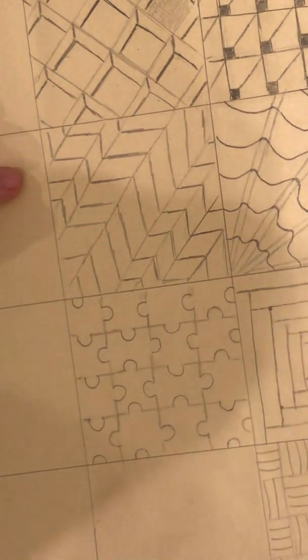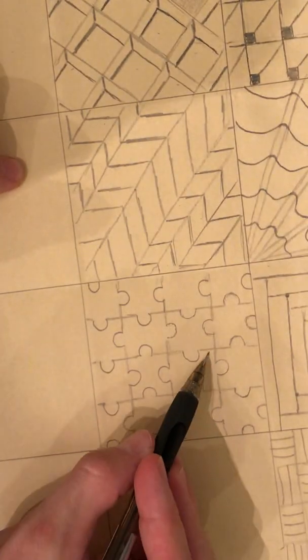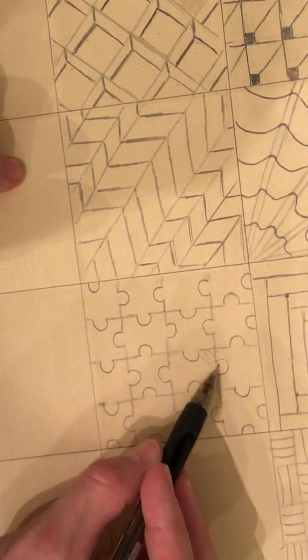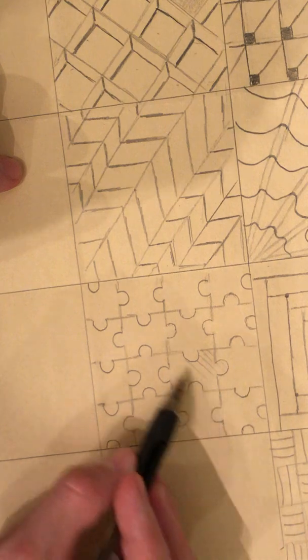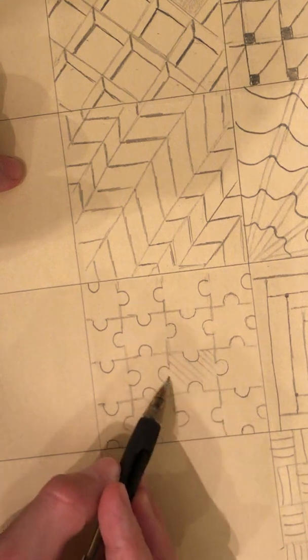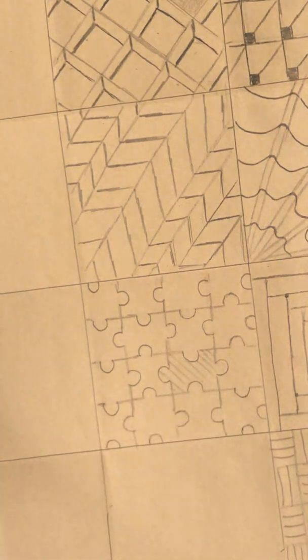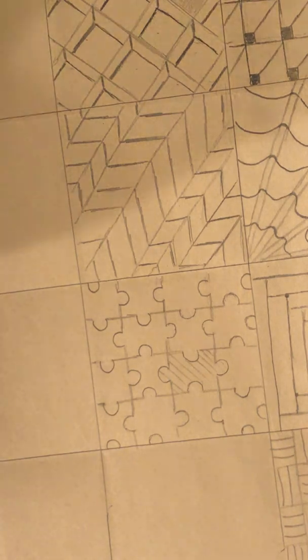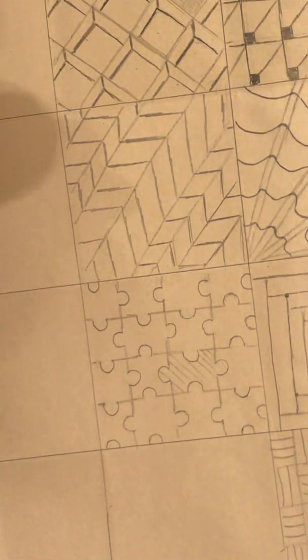All right, and there's your puzzle pieces. And again, feel free to shade some in, make some patterns, make some look like they're missing. Okay, and have a little fun with it. Okay, so there's puzzle pieces.